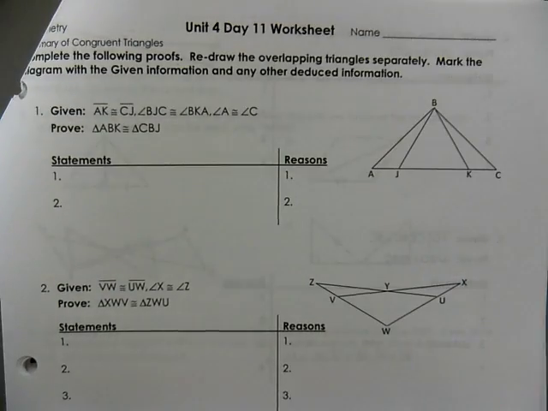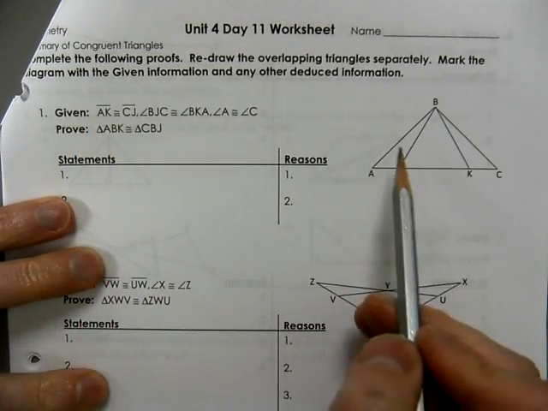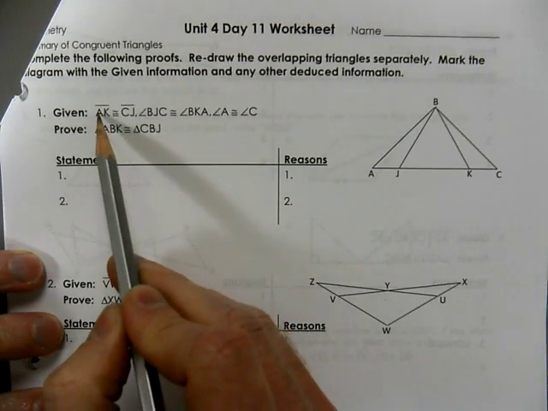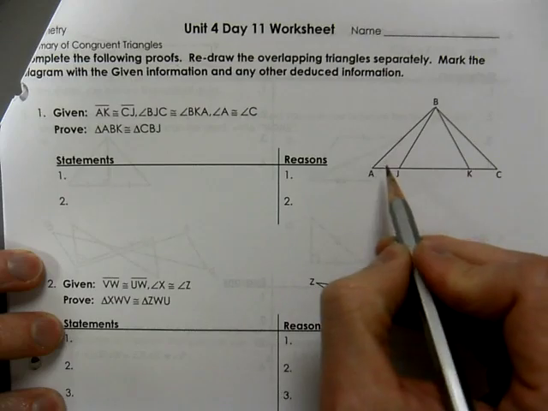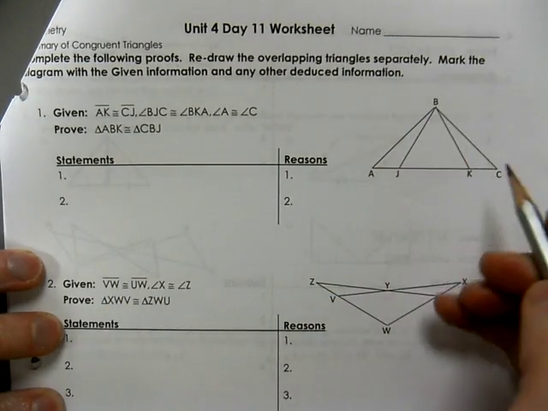This is Geometry, Unit 4, Day 11 worksheet. So what we're going to look at here is we're going to make a plan for how we do our proof, and then we're going to go ahead and fill in our proof. So AK, alright, notice how our two triangles overlap.